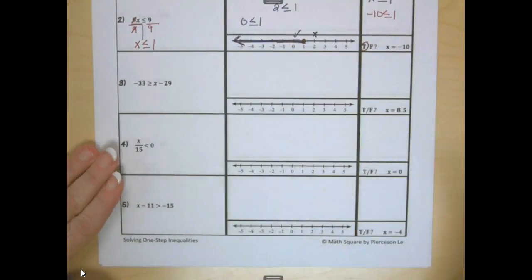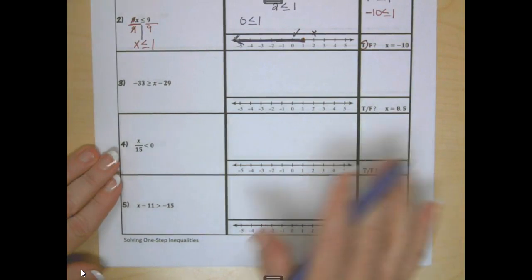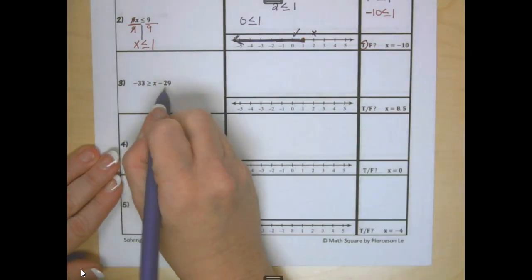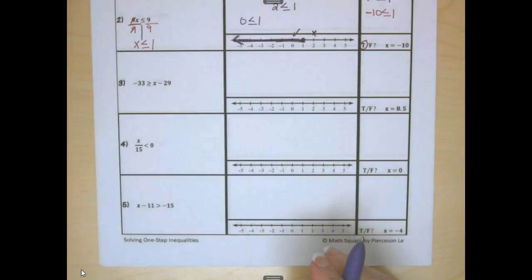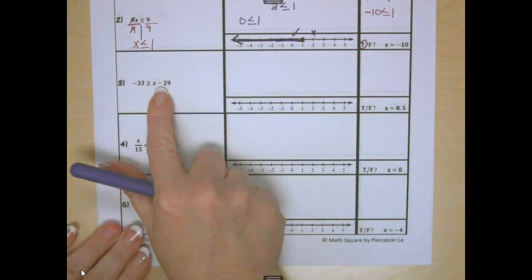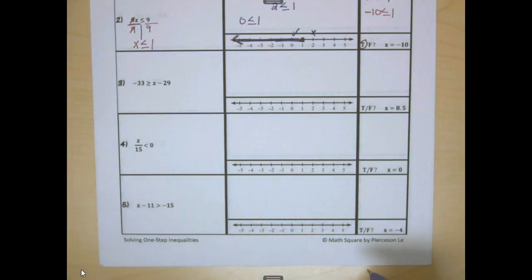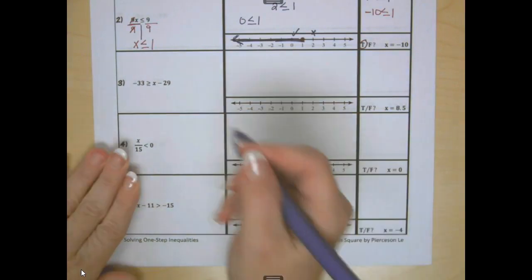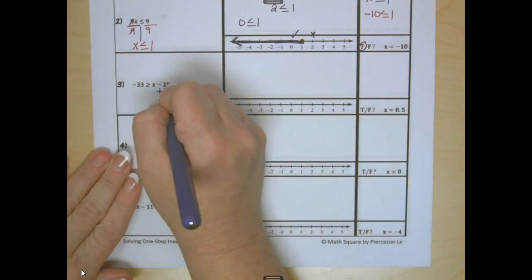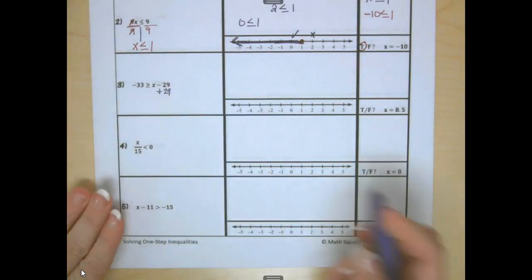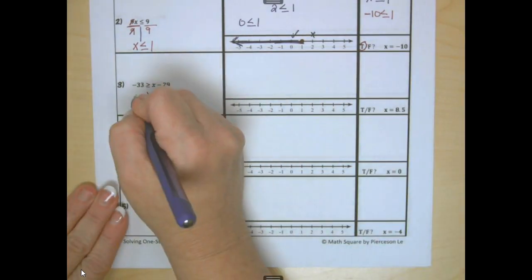Number 3. I have a negative 29 with my x. I'm subtracting 29, so the inverse of subtracting is add. If I add 29 on this side, I have to add 29 on the other side.